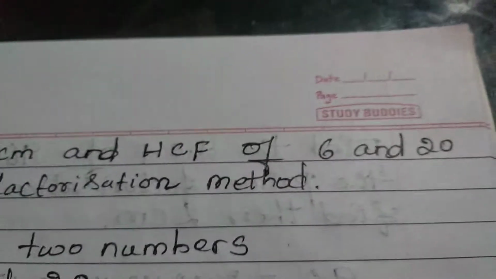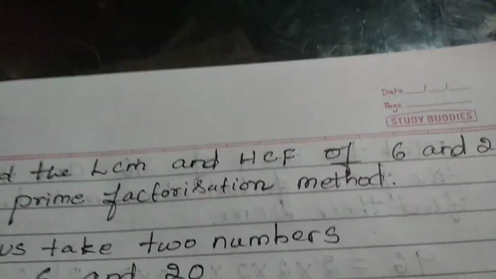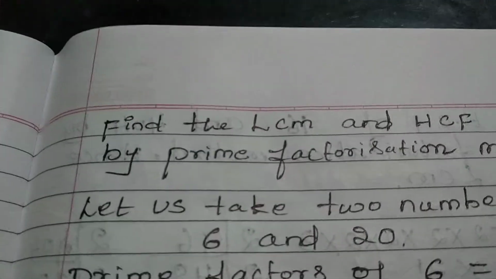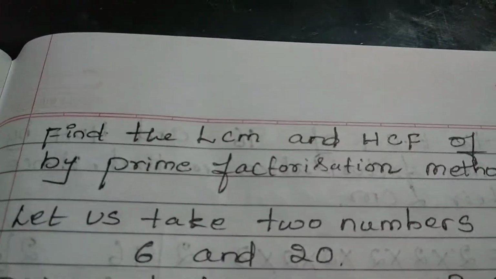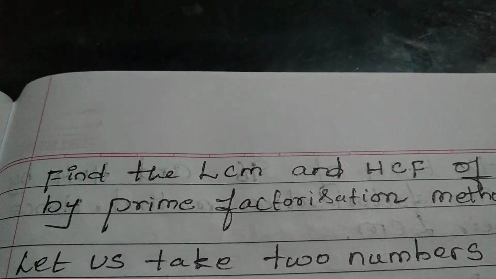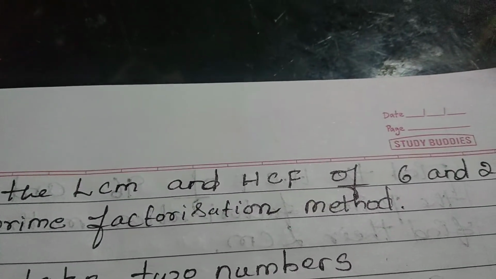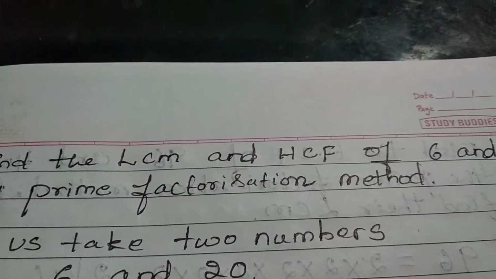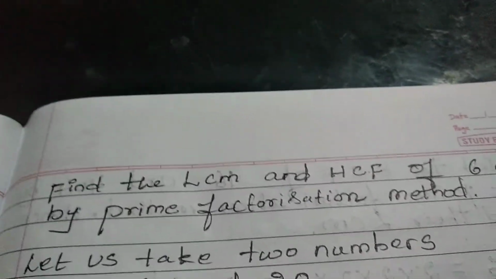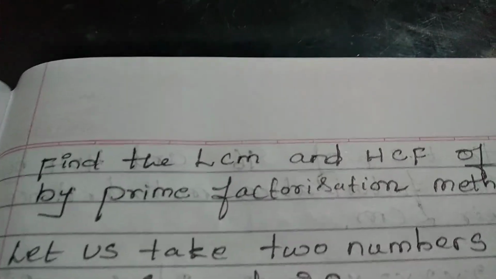Find the LCM and HCF of 6 and 20 by prime factorization method. See, in the previous classes what we have done, we had to find only the HCF using Euclid's division lemma. Now here we have to find both LCM and HCF using the prime factorization method, not by using the lemma method. Okay, so now LCM means what? LCM is lowest common multiple. You might be knowing it.